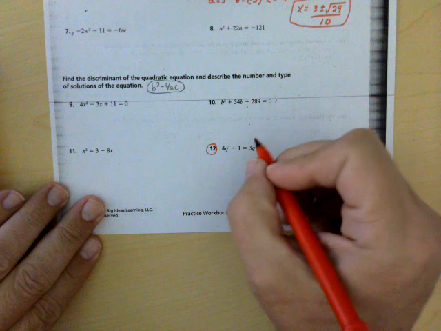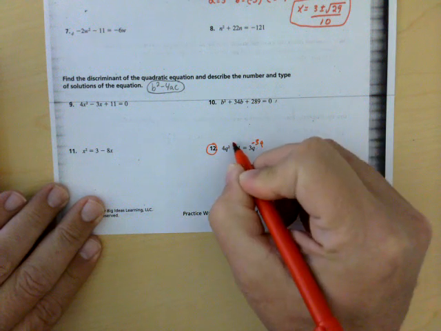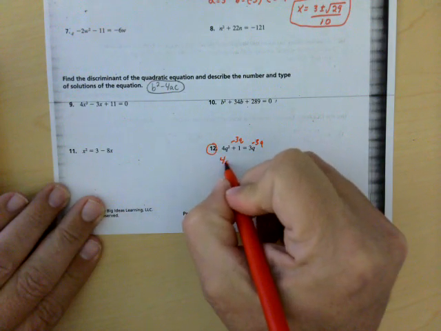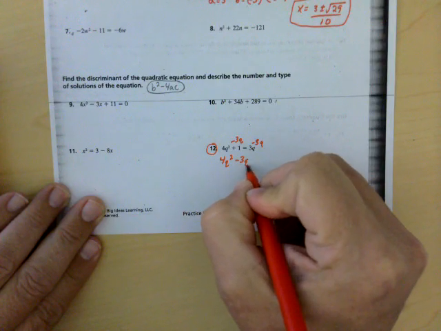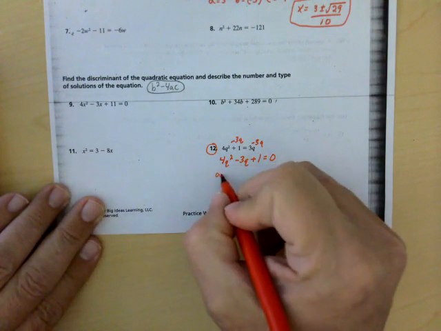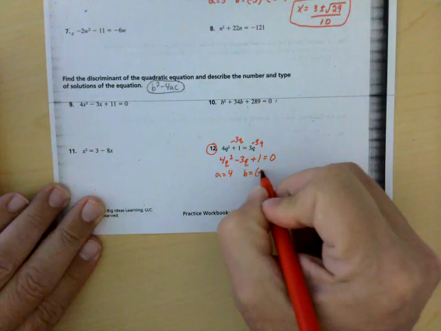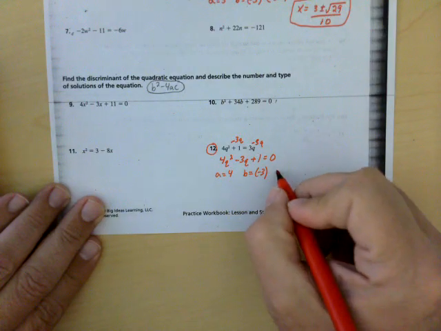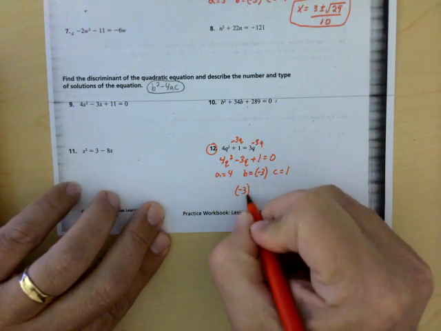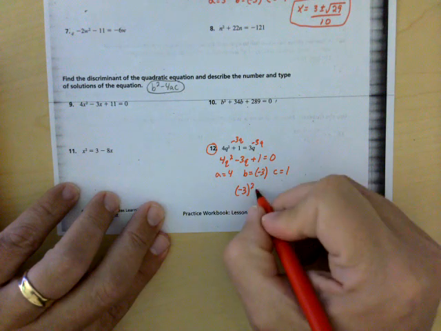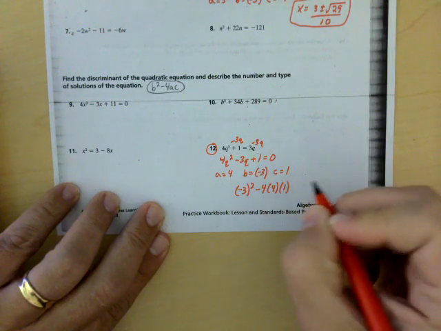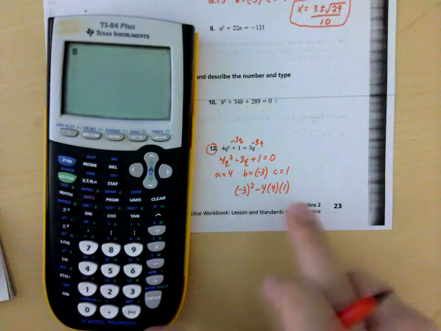So just like the last problem we did, we must get this in standard form. So I'm going to have to bring over the 3q so that it's 4q squared minus 3q plus 1 equals 0. Our A is a 4. Our B is a negative 3, so again, wrap it in parentheses. And finally, C is 1. So this time, all we're calculating is B squared minus 4 times your A times your C.